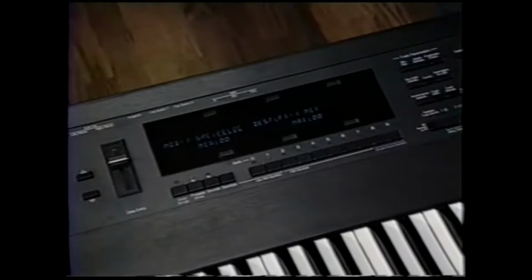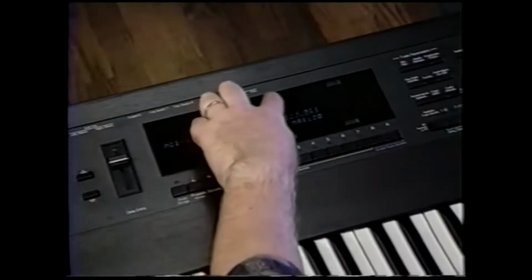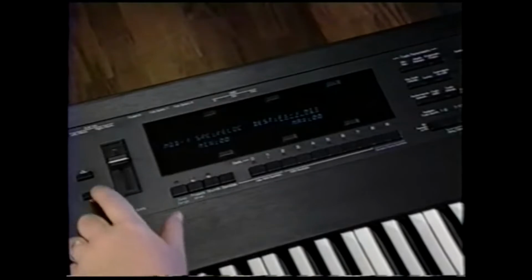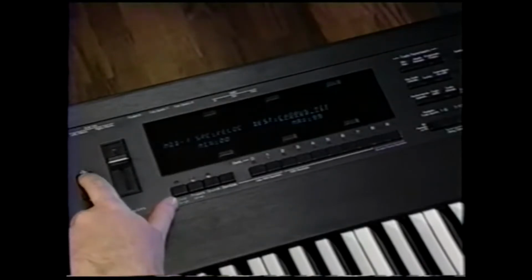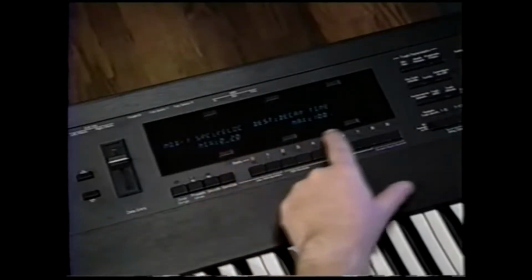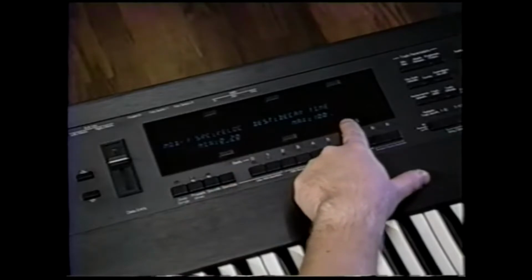Select Dest equals and set it to Decay Time. This sets the reverb decay time as the effect parameter the source, that is key velocity, will modulate. Set Min to 0.20 and Max to 2.00.